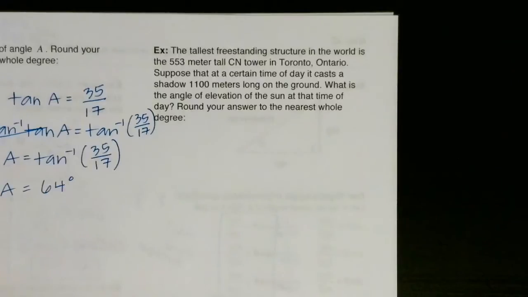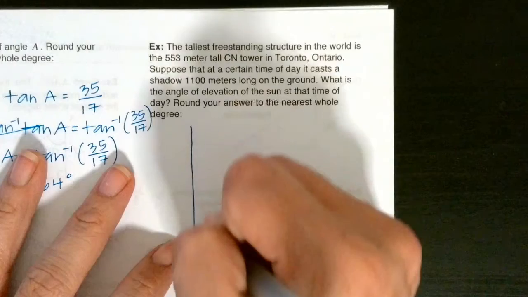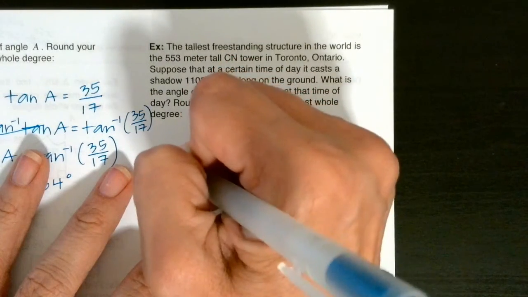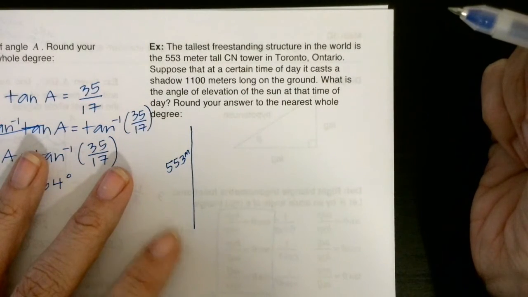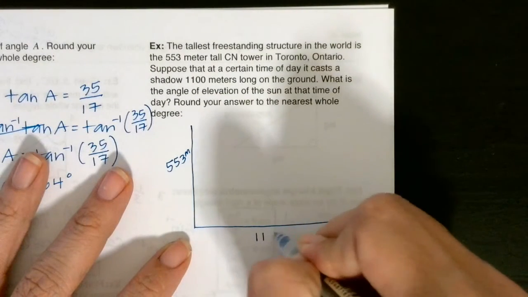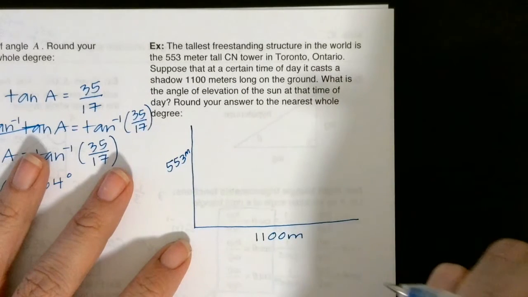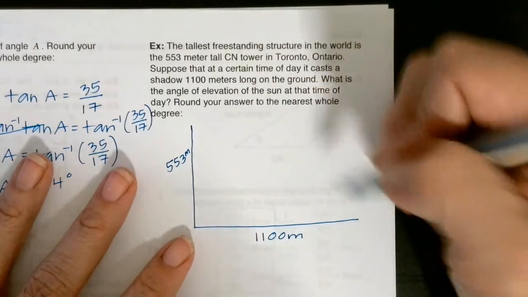Okay, real life. Save your cat. The tallest freestanding structure in the world is the 553 meter tall CN Tower in Toronto, Ontario. Suppose that at a certain time of day it casts a shadow. So here's this 553 meter tower, and it casts a shadow that is 1100 meters long on the ground. What is the angle of elevation of the sun at that time of day?